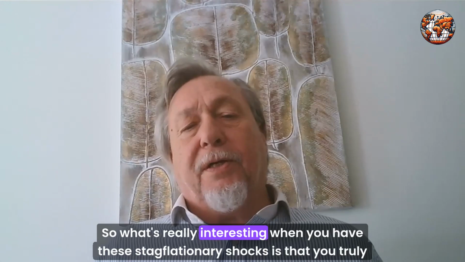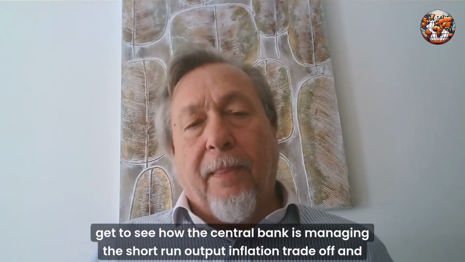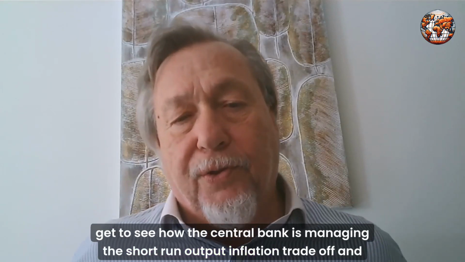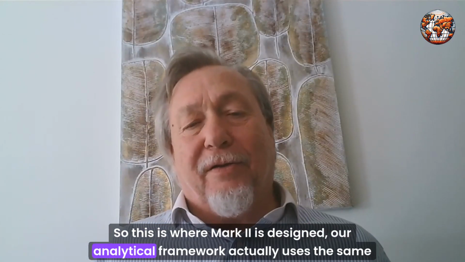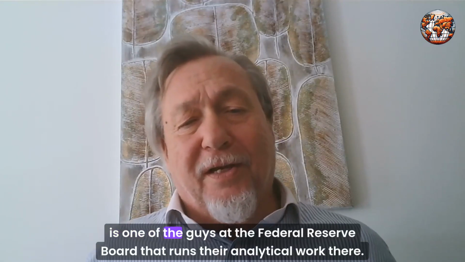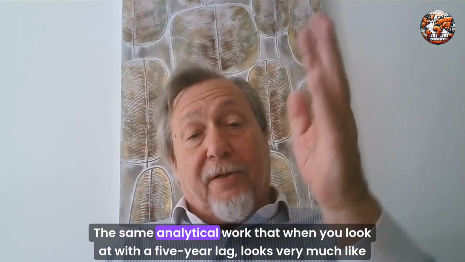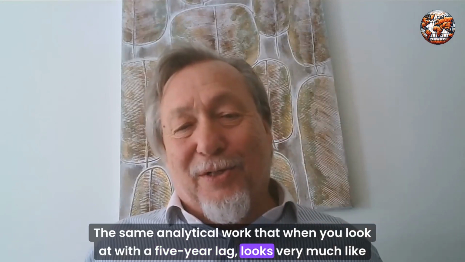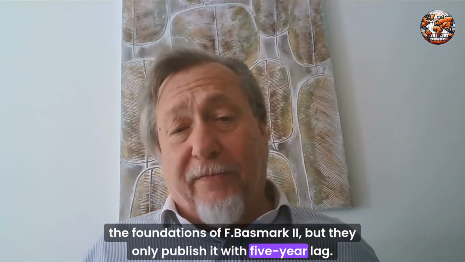So what's really interesting when you have these stagflationary shocks is that you truly get to see how the central bank is managing the short-run output inflation trade-off and so on. So this is where Mark II is designed. Our analytical framework actually uses the same analytical tools. Bob Tetlow, who's one of the guys at the Federal Reserve Board that runs their analytical work there, the same analytical work that when you look at with a 5-year lag looks very much like the foundations of FPAS Mark II, but they only publish it with a 5-year lag.